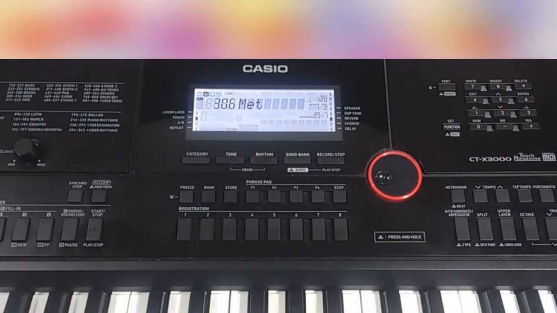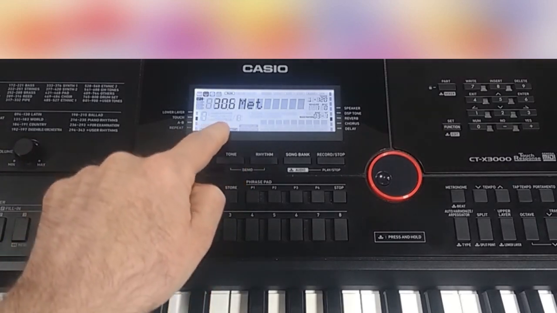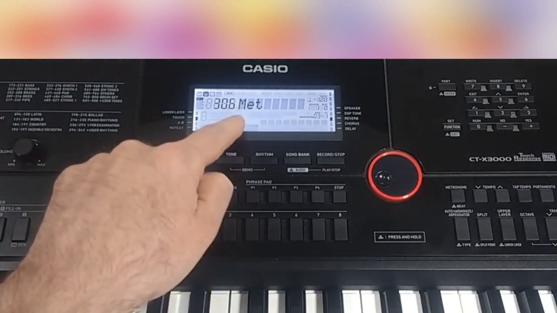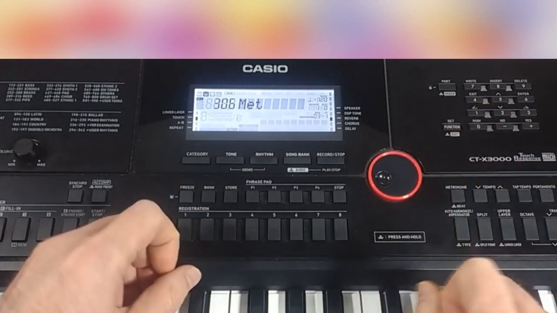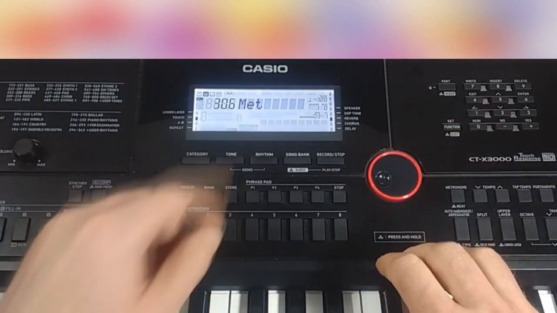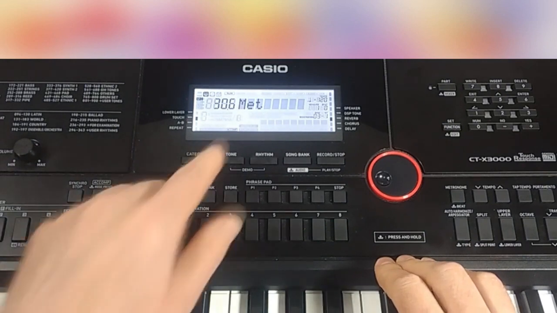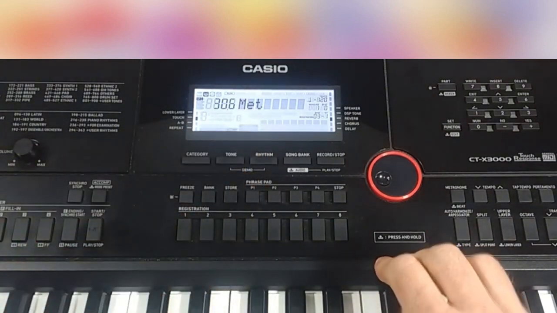Okay, so now what we're going to do is delete some of the parts within this rhythm that we copied over. This is a little more flexible than just merely turning parts on and off in the mixer, which I showed you in another video, because then once we've deleted a part, we can actually record a new part to go within this particular rhythm.